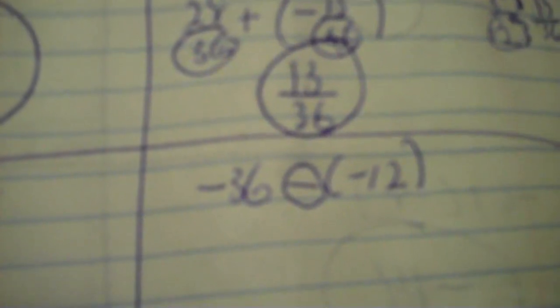Okay, next problem. Negative 36 minus negative 12. So there's the minus sign. I'm going to do the same thing, but here I went plus and then made a negative sign. Well, I'm going to go plus, but when there's a negative after it, that goes plus as well. You're either going to go plus negative, plus make your own negative, or plus plus. So negative 36 plus positive 12.